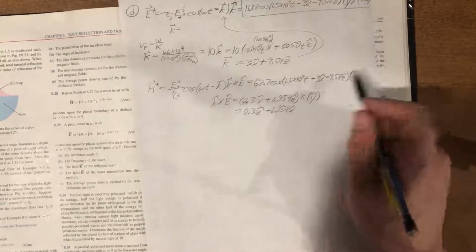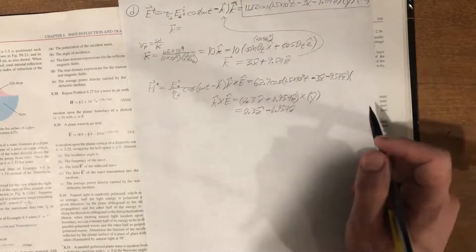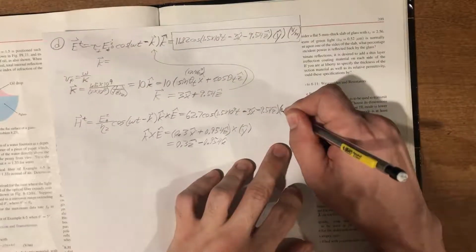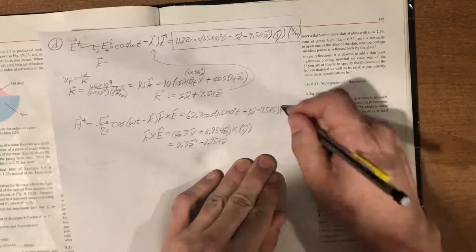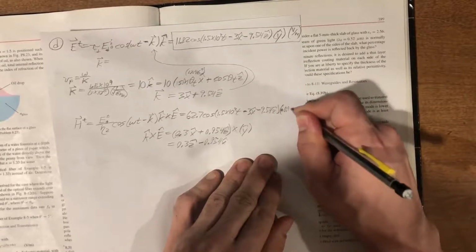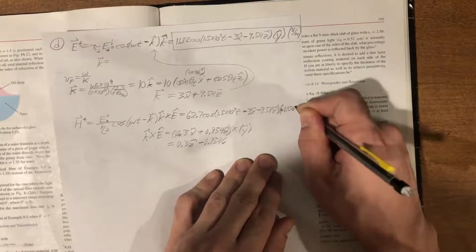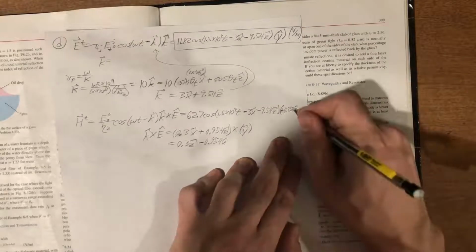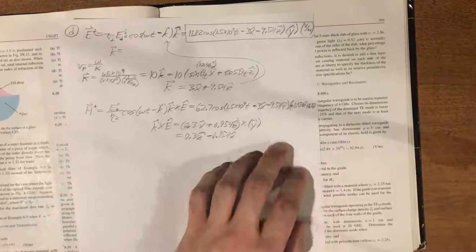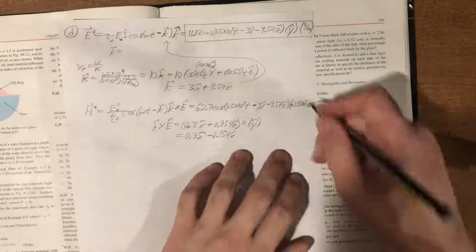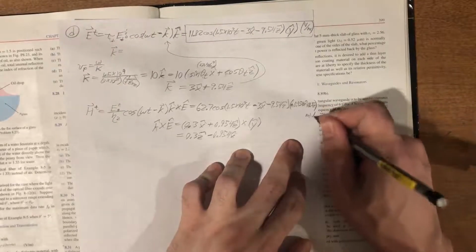This will be now the component which multiplies by this: negative 0.954 x hat plus 0.3 z hat, and this is millivolts per meter.